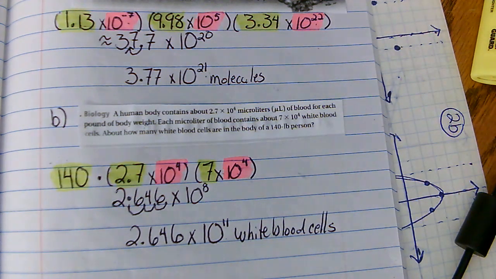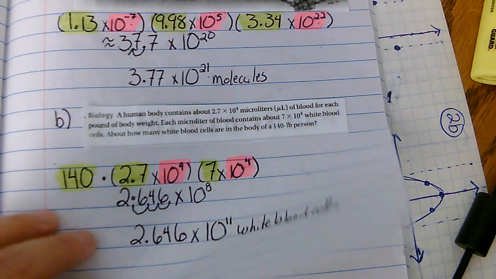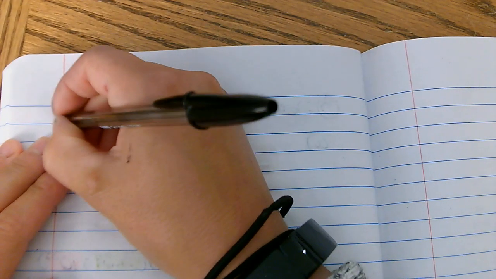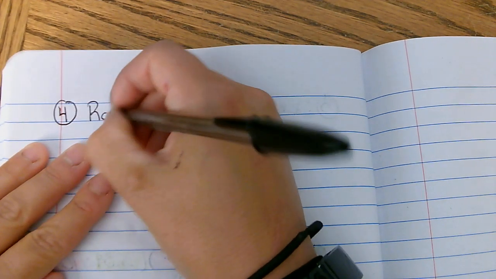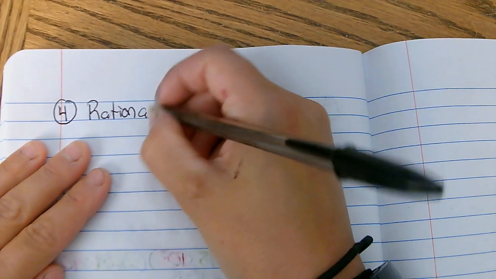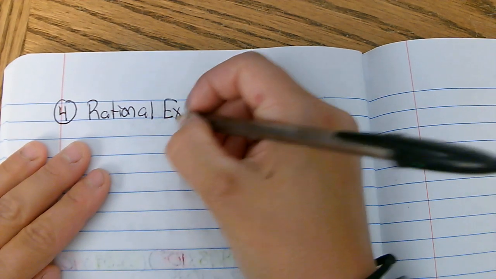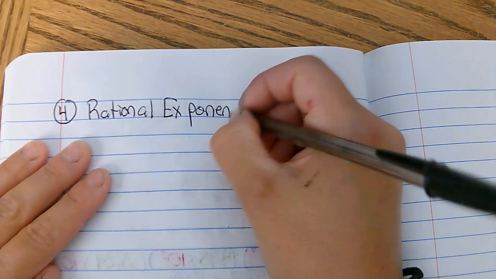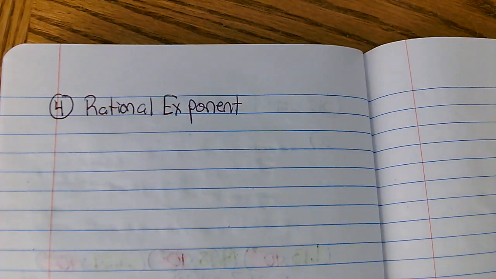All right, one last thing that we're going to do today. I'm going to flip and move this over. And we're going to look at something called a rational exponent. Sounds weird, but bear with me. Okay, we're going to do an example first before we do any practice problems.